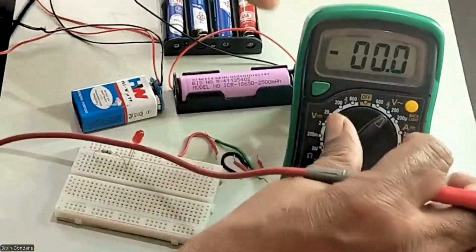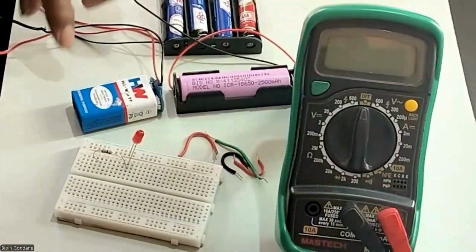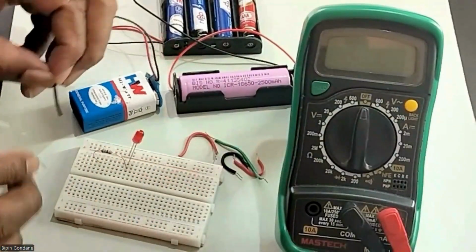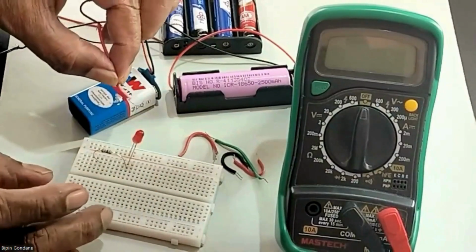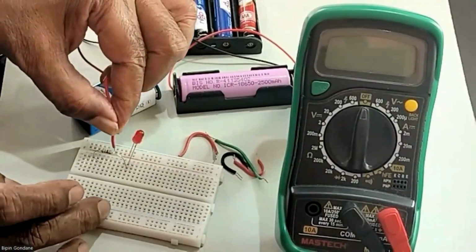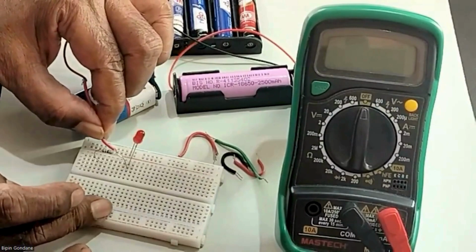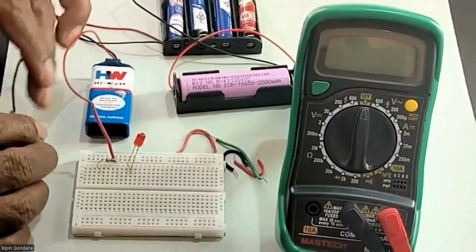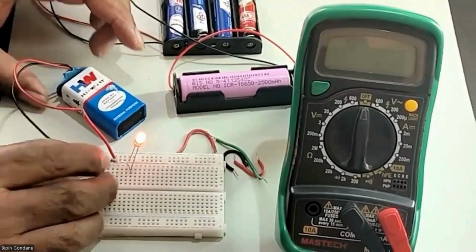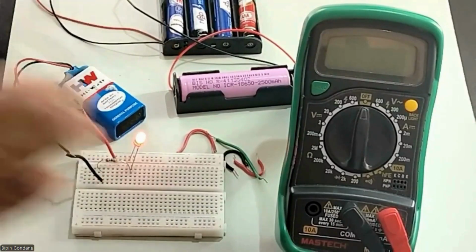Now what we'll do is I will switch it off and make this connection. I will give the second part. The second part means what? The positive side, that is, we are measuring the current. So I'm connecting the positive side to the positive of the LED, and I'm connecting the negative side to the negative of the LED. The LED glows, right? The LED is switched on.